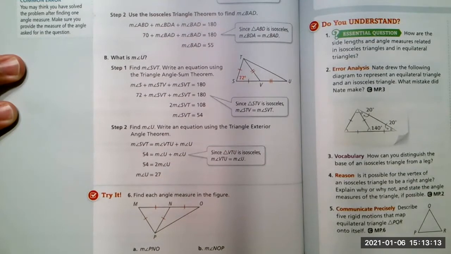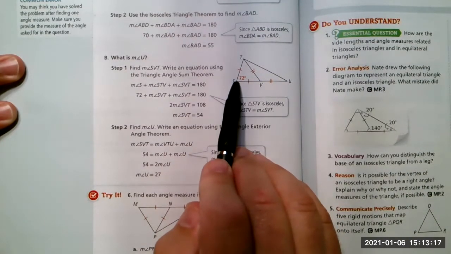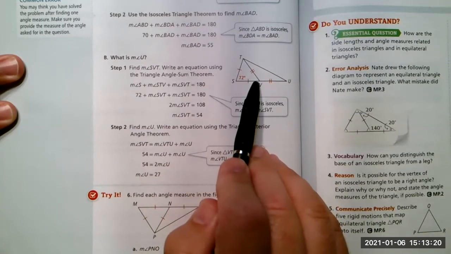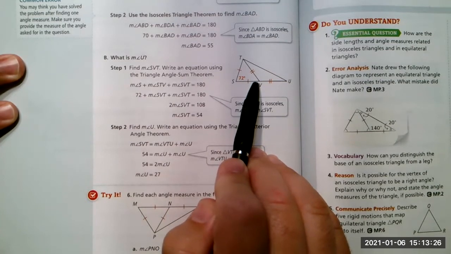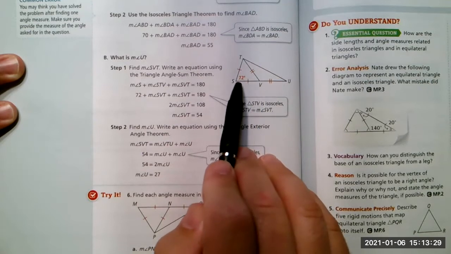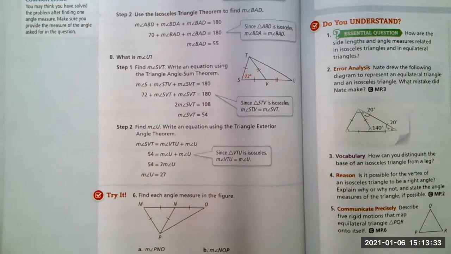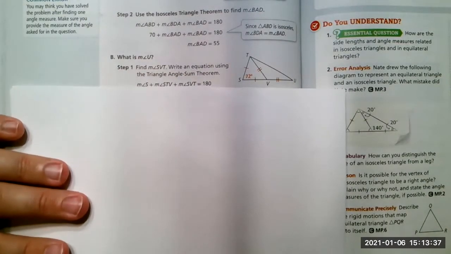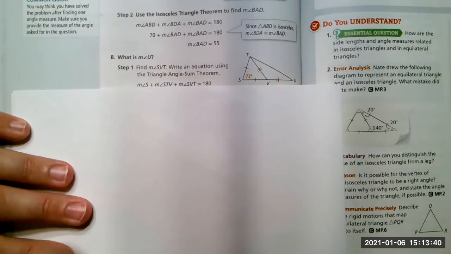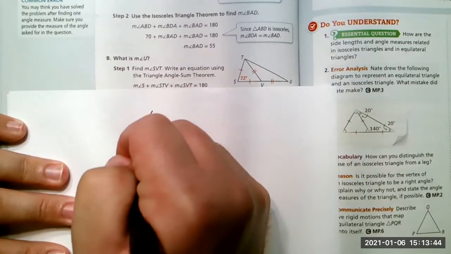Okay, so find SVT. This is S, this is V, this is T. So you're looking for basically the base angle of that isosceles triangle. And you're going to use the same idea that you used up in that top example, example A. If you know that the top of that isosceles triangle is 72, I'm going to go ahead and write this out on paper.